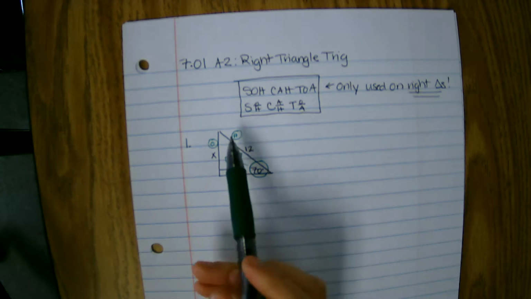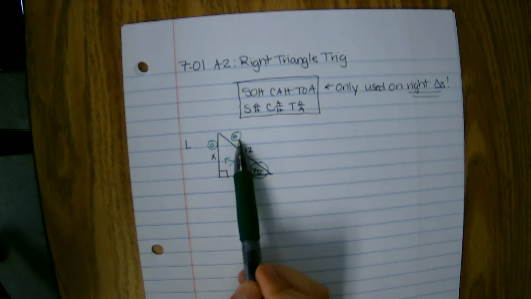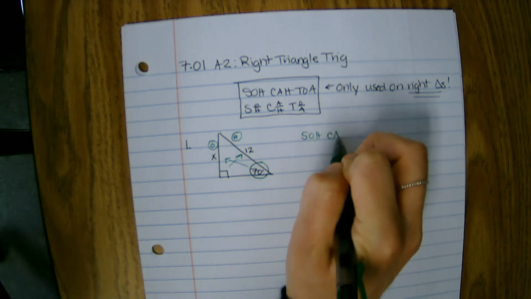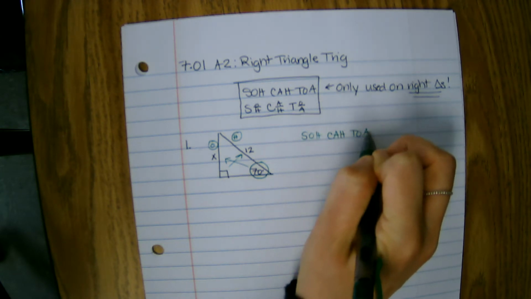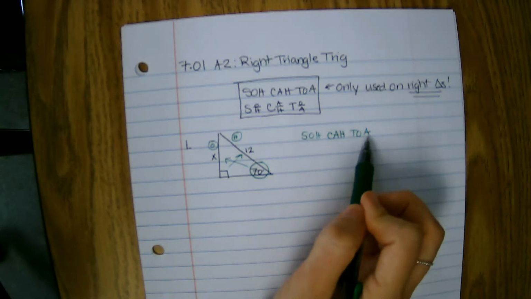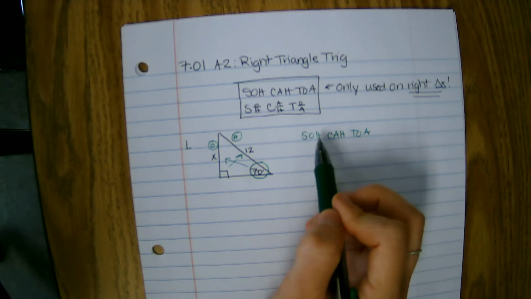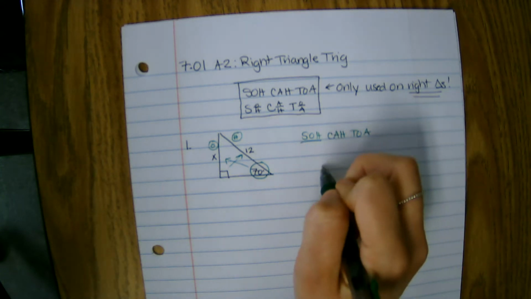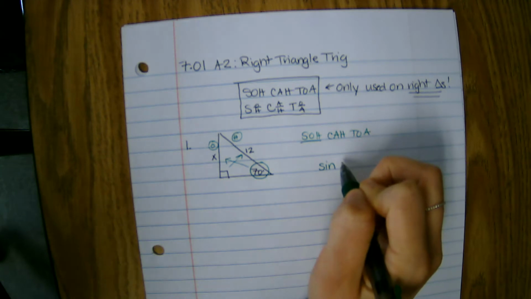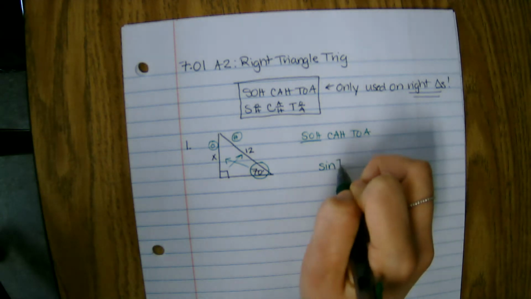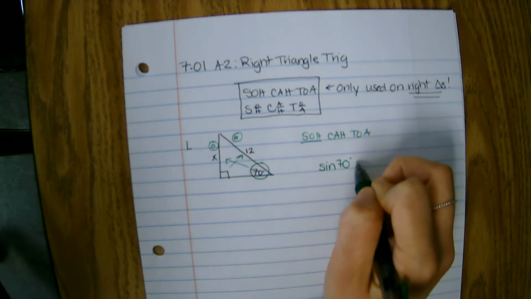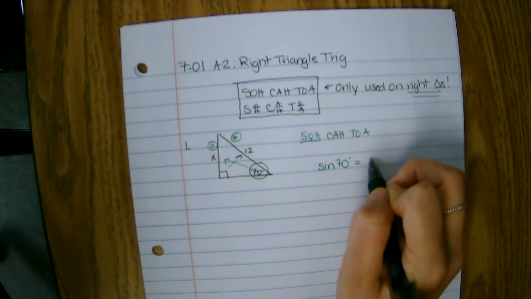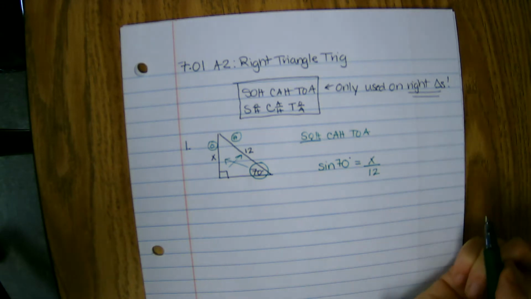All right, so now I have an O and an H, which means I look up here, and the more you write it out, the better, the more you'll remember it. So write SOHCAHTOA. If I have an O and an H, we ask ourselves, which of these has an O and an H in it? And that's this first one, which is S, which stands for sine. So I'm going to write sine. It's always sine of the angle, cosine of the angle, tangent of the angle. So sine of 70 degrees equals opposite over hypotenuse. So the opposite side is x, the hypotenuse is 12.